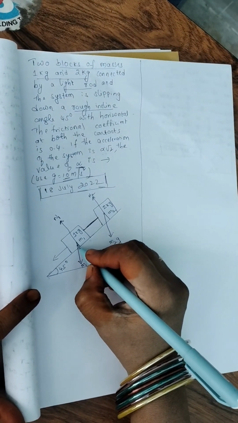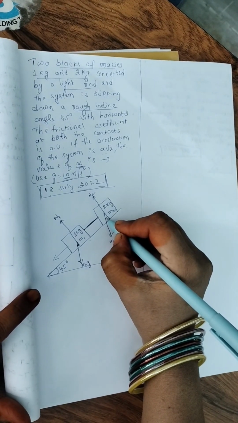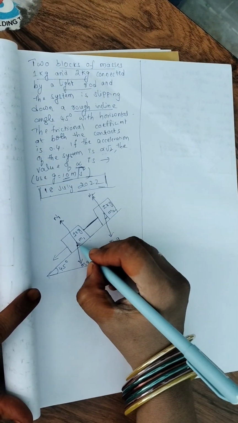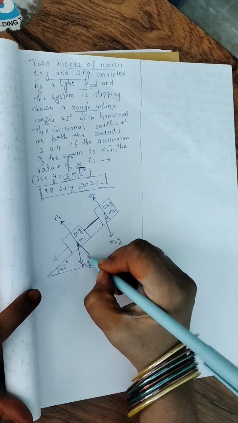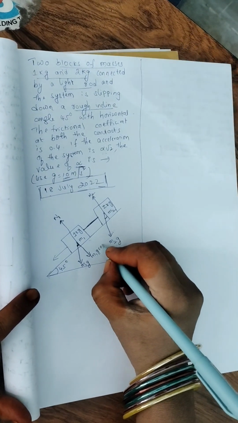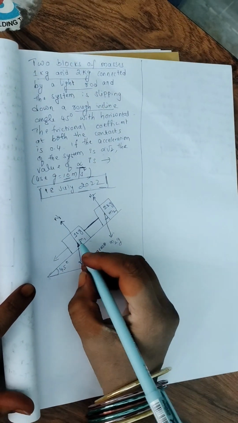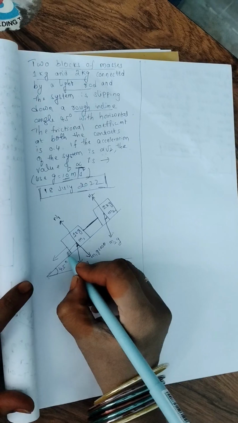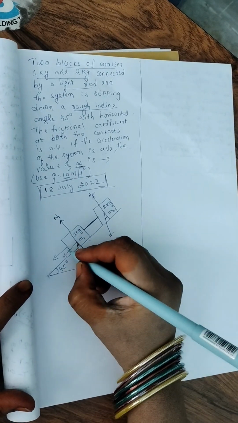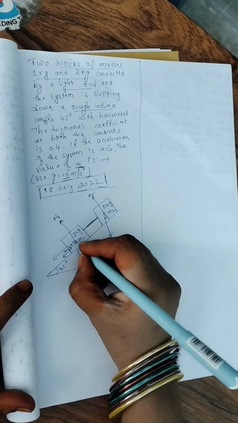So now here is the angle, right? One component of m1g is m1g cos theta, and the other one is the perpendicular component, m1g sin theta.